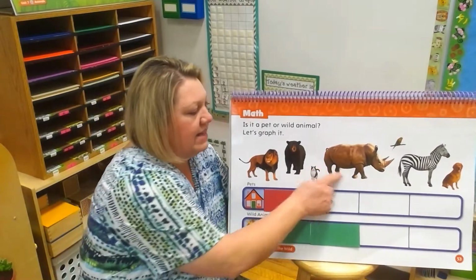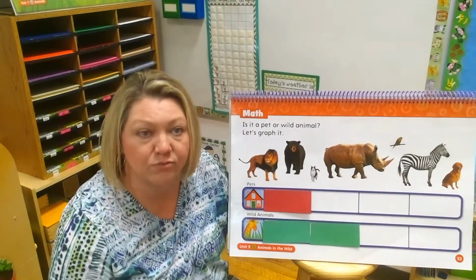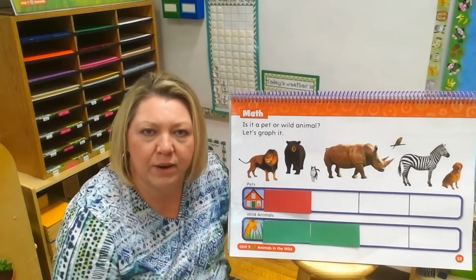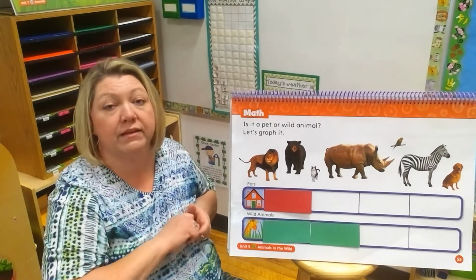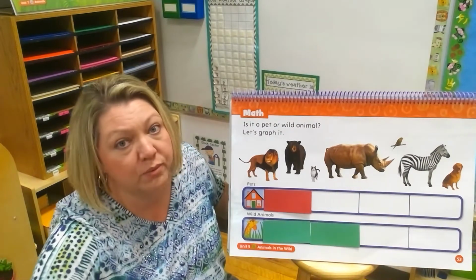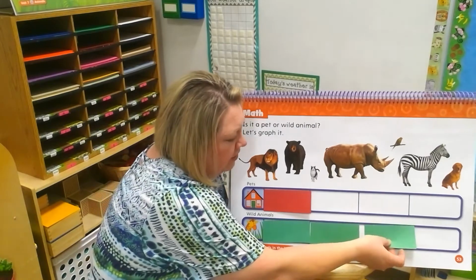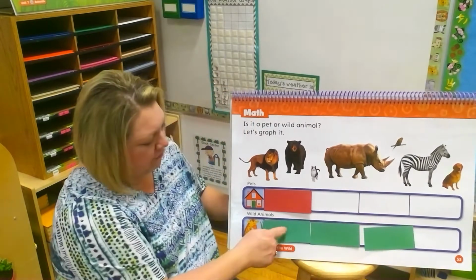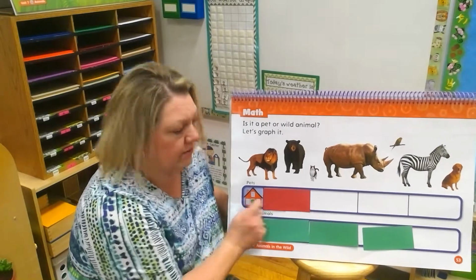All right, let's look at this. What's this big animal called? It's called a rhinoceros, a rhino. Can you have a pet rhino at your house? No, it's too big. Yep, he'd probably run into your house and put a hole in it. So he's a wild animal. So we better put him down here with wild animals. So here we go. There's another wild animal. So far we have 1, 2, 3 wild animals and 1 pet.